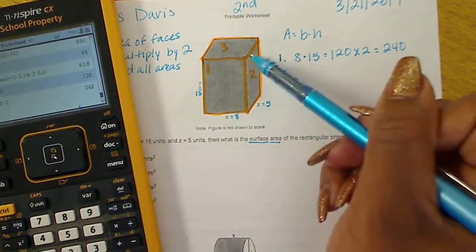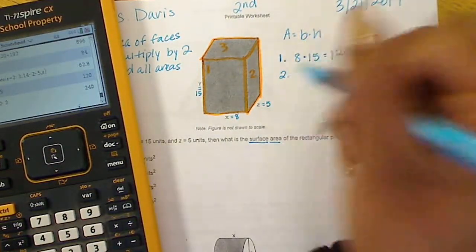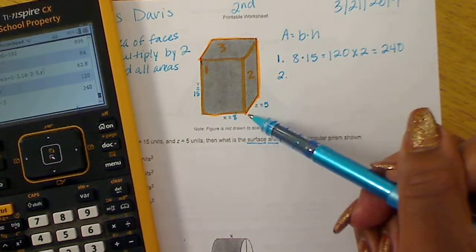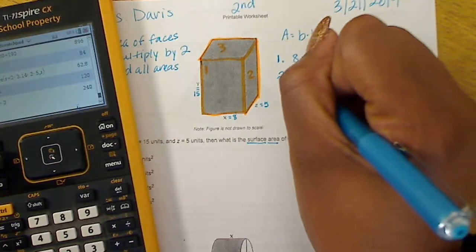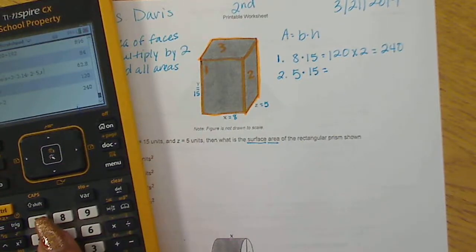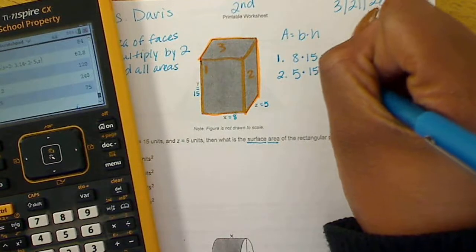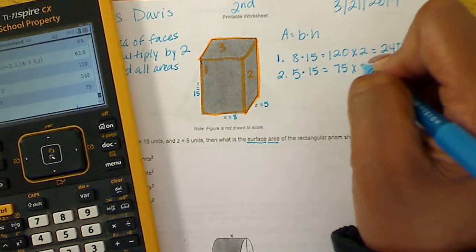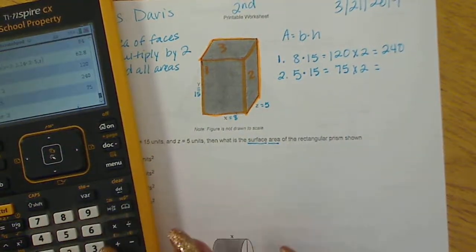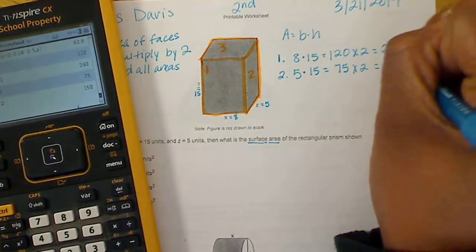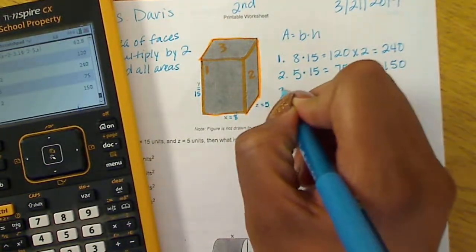Let's find the area of the second face. Face 2. I have base times height. What's my base? 5. And what's the height? 15. Put it in my calculator. 5 times 15 is 75. And then there's 2 of them. So I have to times 2, which is 150.